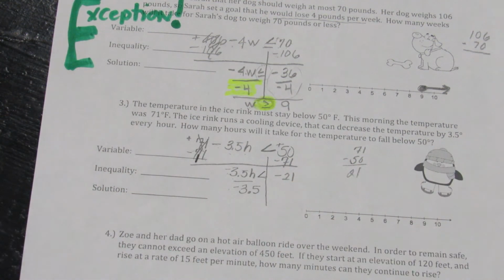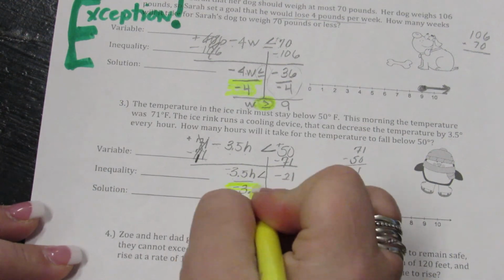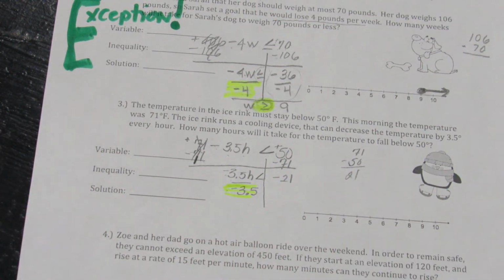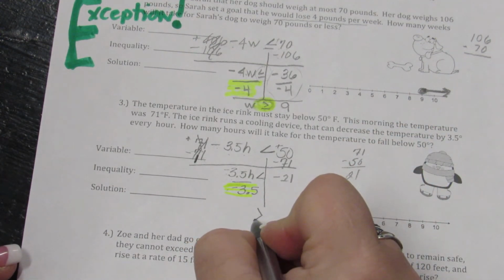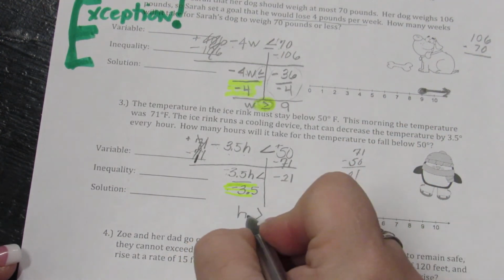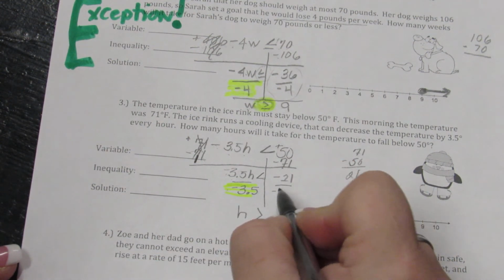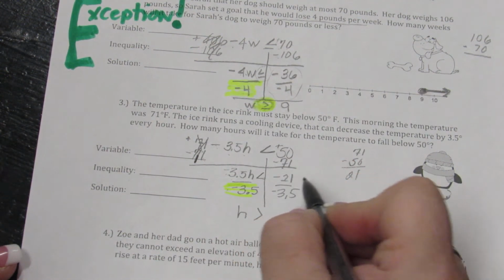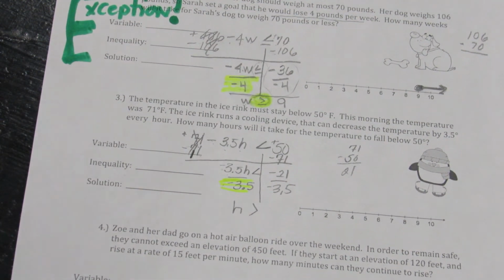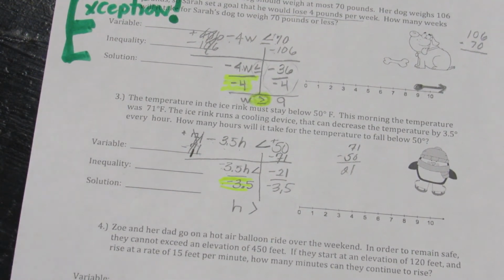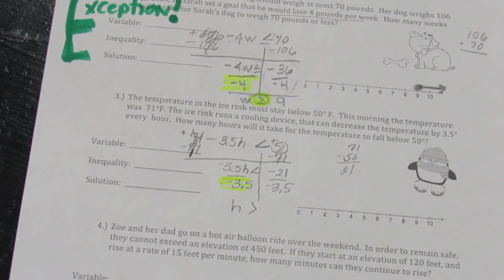So just like my problem before, this is another exception. I'm dividing by a negative. So I'm going to do what? What did we say we're going to do? We're going to flip that sign. So now it's going to be this way, negative 3.5. If I divide out negative 21 divided by negative 3.5, let's pause for a second, find our calculators.